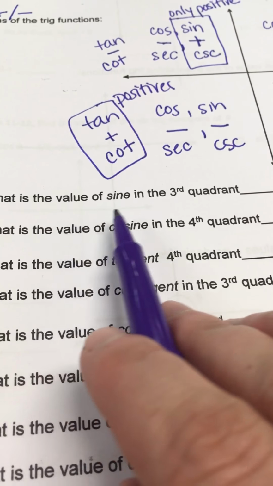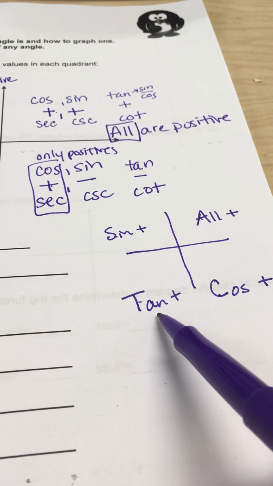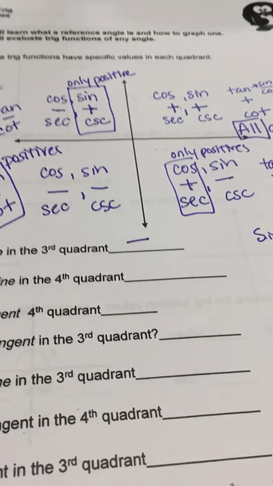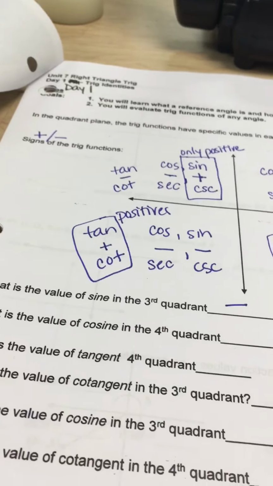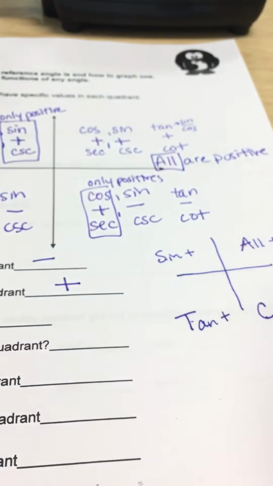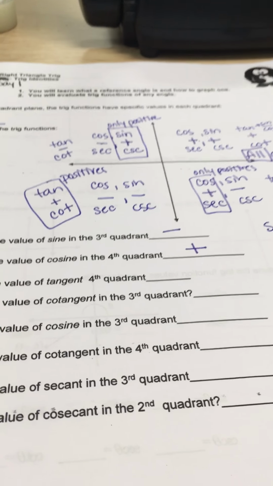So what you're going to do is say, like here, what is the value of sine in the third quadrant? So you can either look up here and say sine is negative, or say, well, tangent is positive. That means everything else, tangent and cotangent are positive, so sine must be a negative. Number 2, what is the value of cosine in the fourth? Fourth, cosine is automatically positive. So go through this list, try a few, and then pause it here and double check. And I'll get these filled in for you.